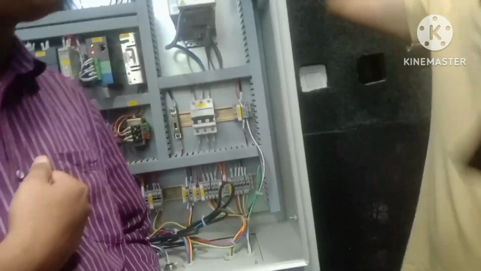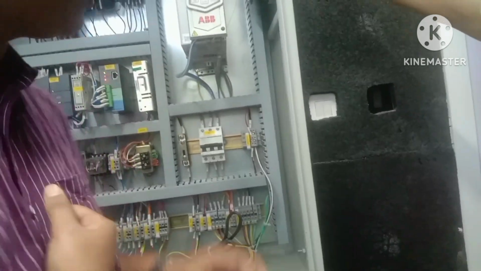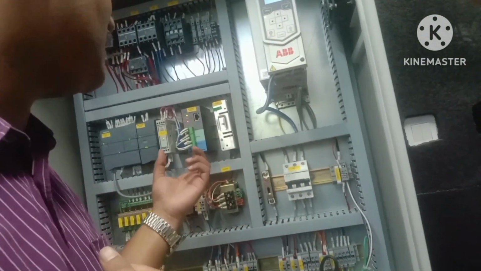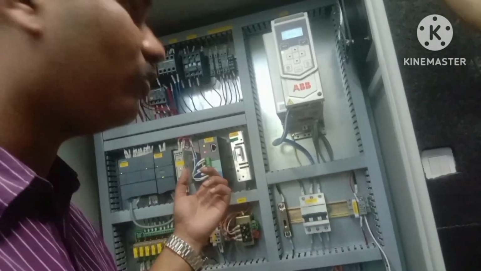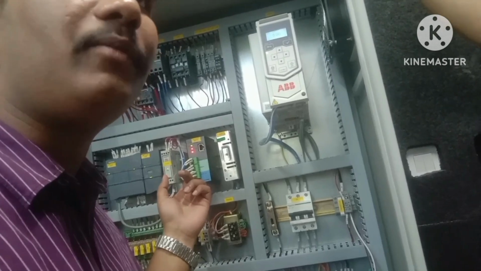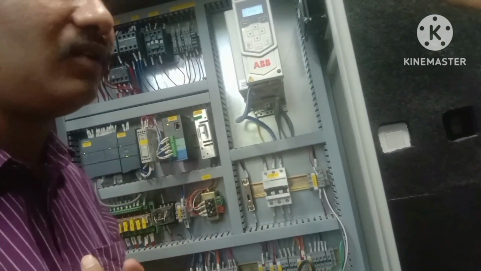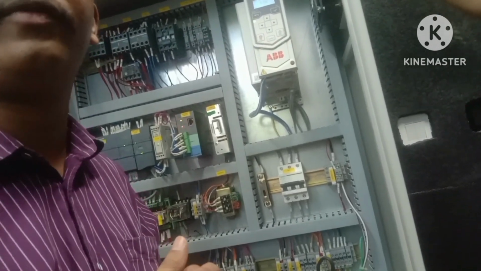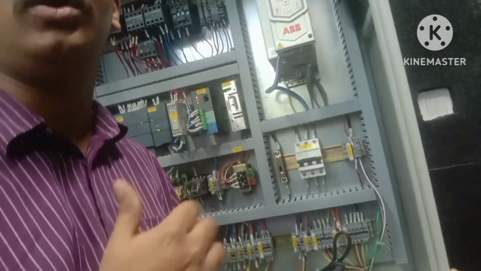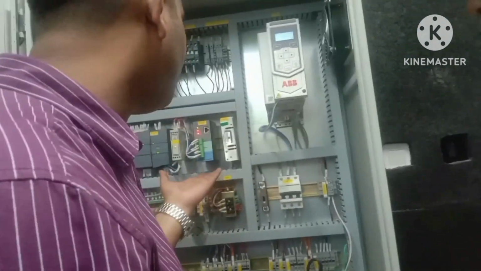So somehow we have to convert the data from BACnet MSTP to Modbus, and this converter works like that. It converts the data between Modbus and BACnet MSTP, communicating between the BMS and VAV. The command we give in terms of Modbus, this converter converts that language into BACnet MSTP and gives the command to the VAV.